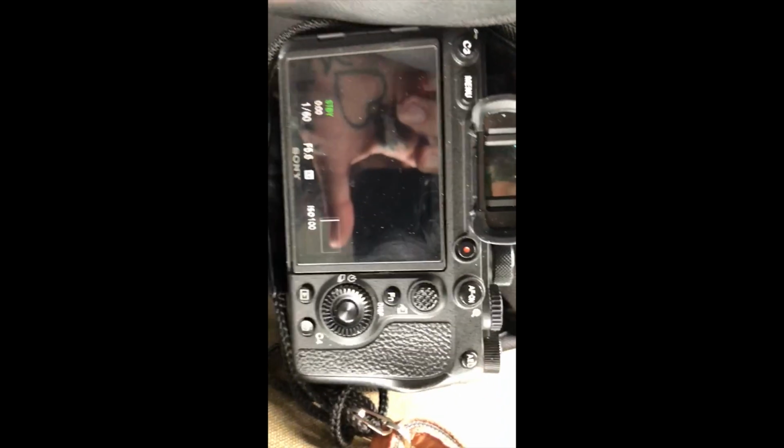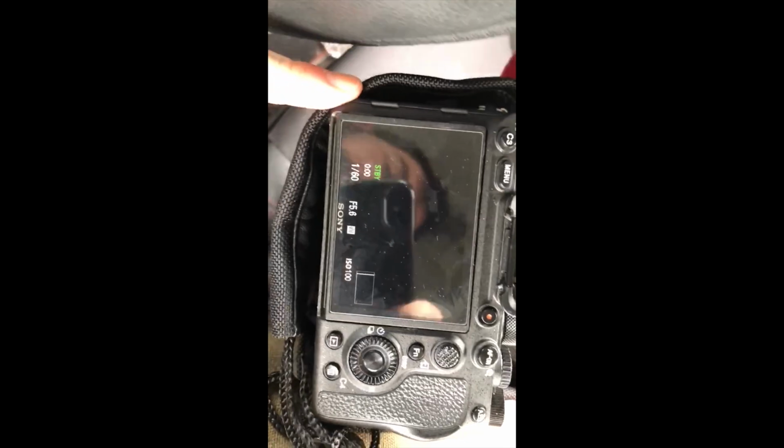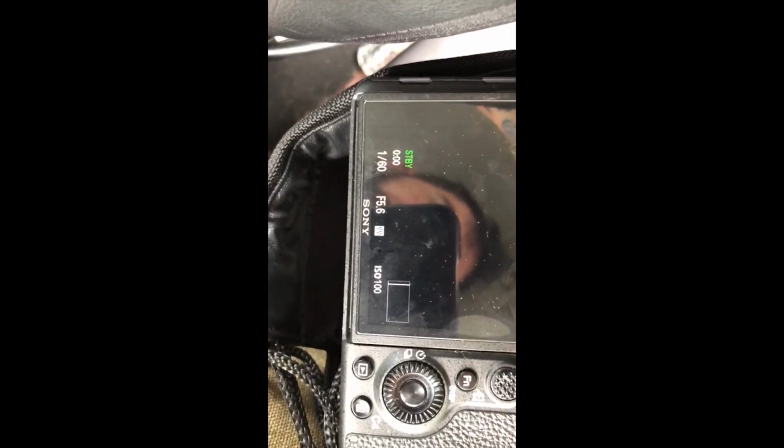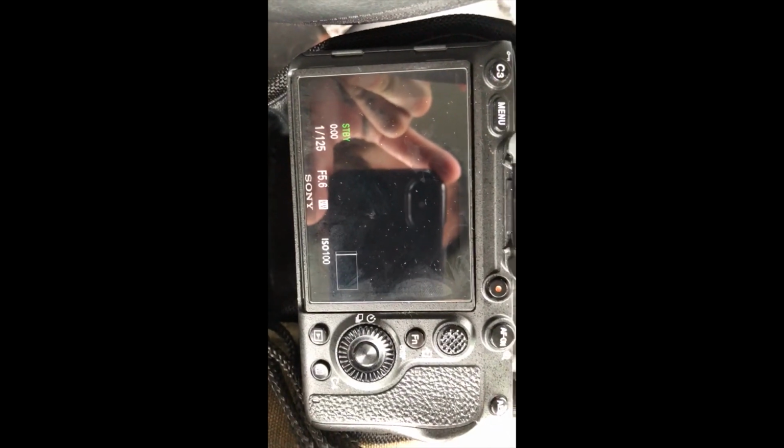So on the A7R4, I'm running the 200 to 600 G Master lens, Sony. That's tucked down in there right now. But this camera, all the same settings as the R2, except I'll be running the shutter speed at 125. So that'll give us those nice trails and bokeh of the moving cars.